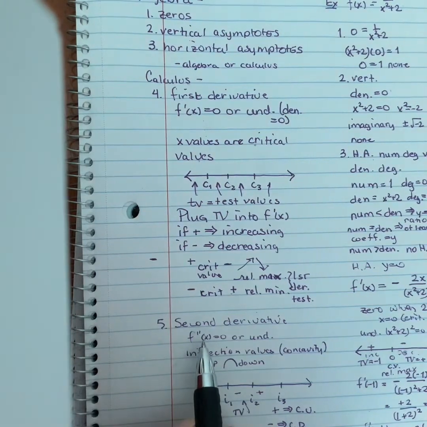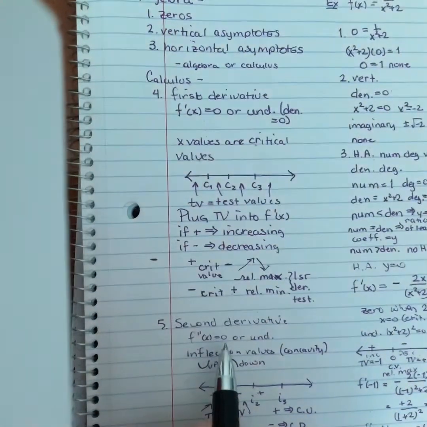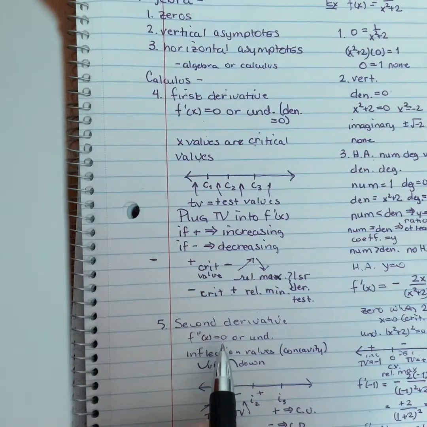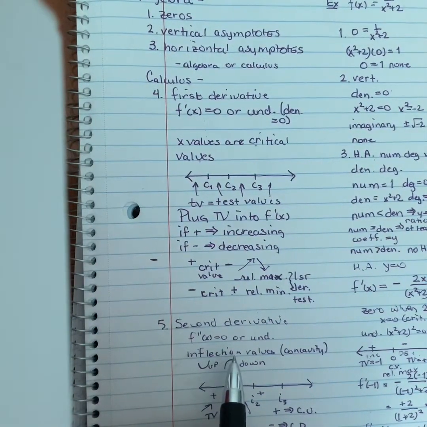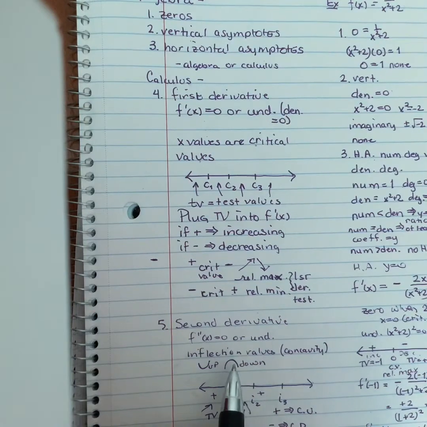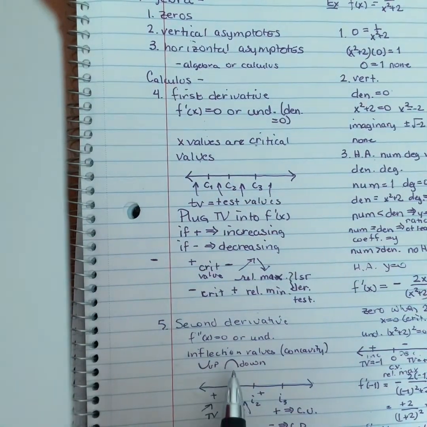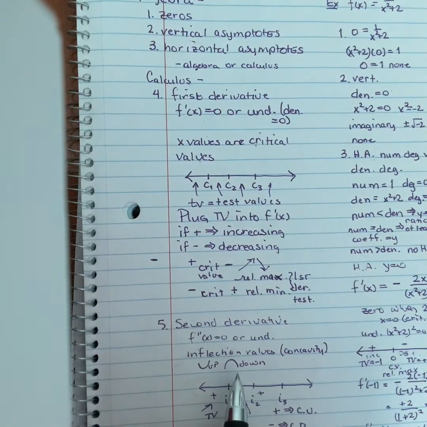So second thing, second derivative. We take the second derivative, set it equal to 0 or undefined. That means do both of them. That gives you what are called inflection values. We've talked about that. And that shows us concavity or shape. So when it's concave up, it looks kind of like this. When it's concave down, it looks kind of like this.